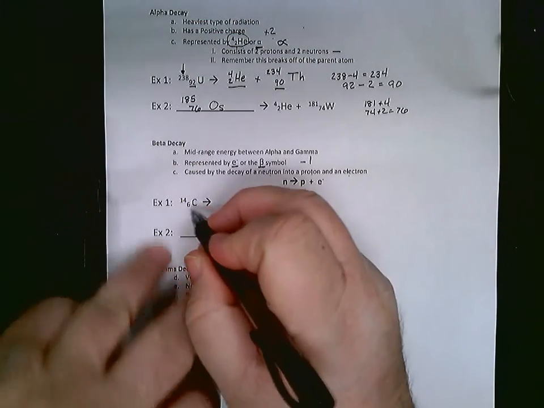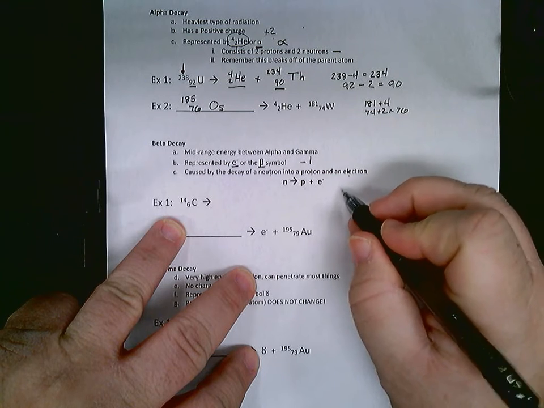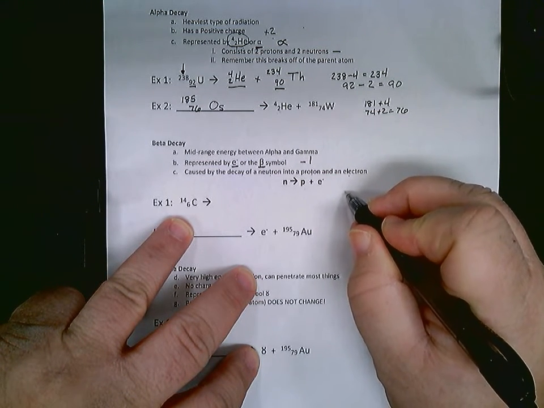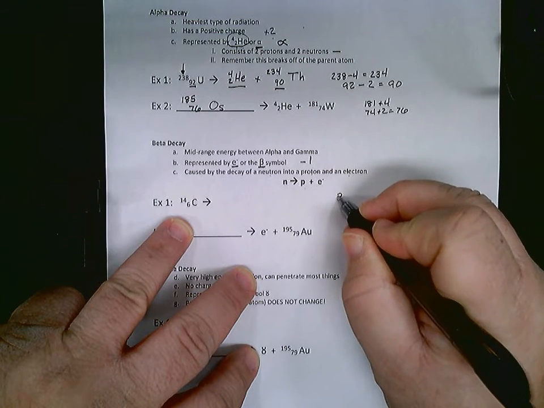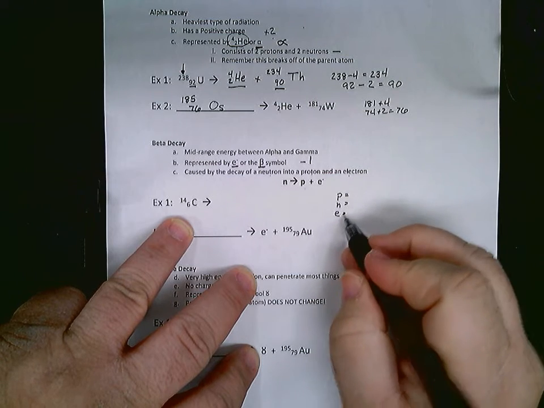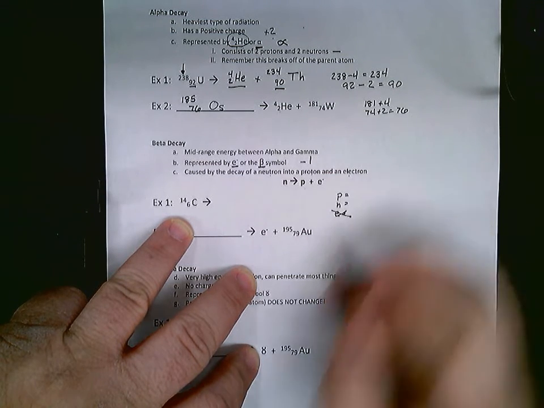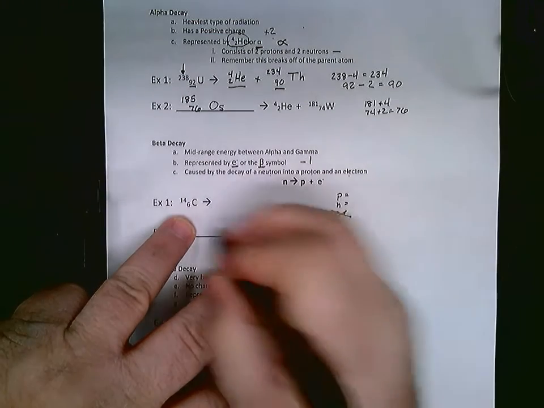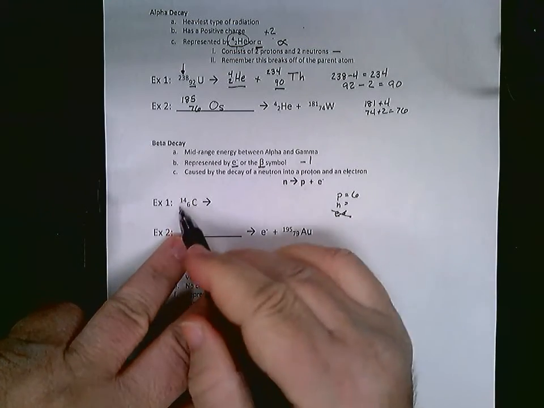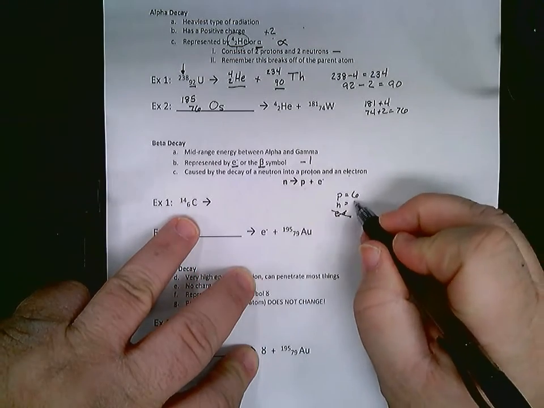So we take a look at our PNE. Here's where the PNE comes in. For carbon 14, we have protons, neutrons, electrons. In all honesty, we really don't need the electrons here, so we're just going to focus on protons and neutrons. We start off with 6 protons. Protons plus neutrons equals our mass number 14, so that means we had 8 neutrons.